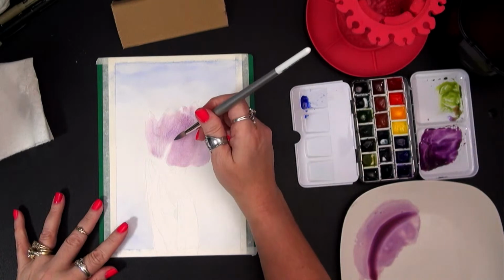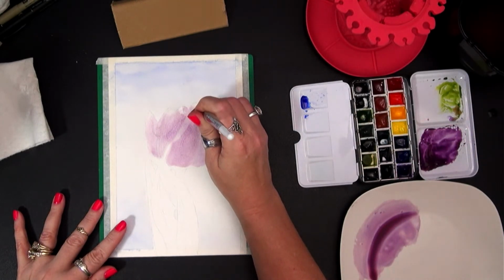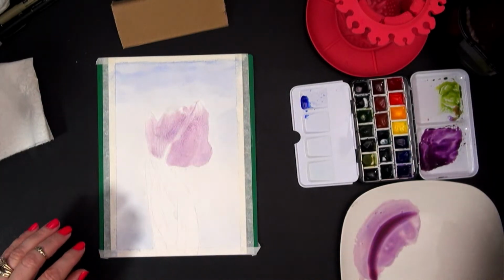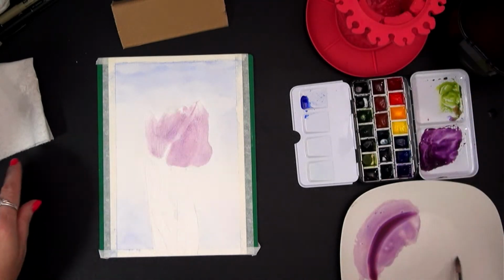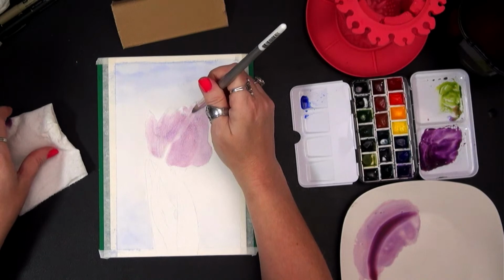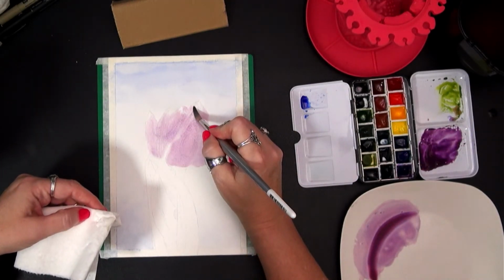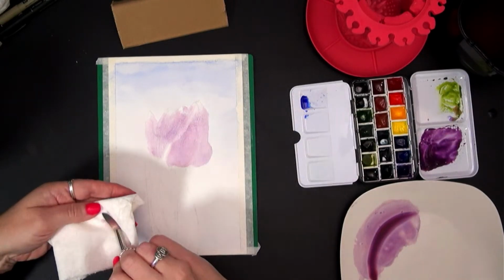Now right here, from where the point of this leaf is, I want to lift color. It goes right up towards it, and I wanted to lift the color. I didn't want to deposit the color. So where my mistake was, when I pulled like this, I let the tip of my brush come, and that pulled that color. There we go. See, it leaves it behind.